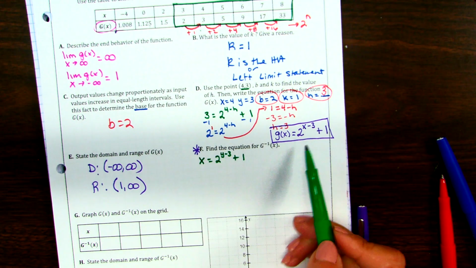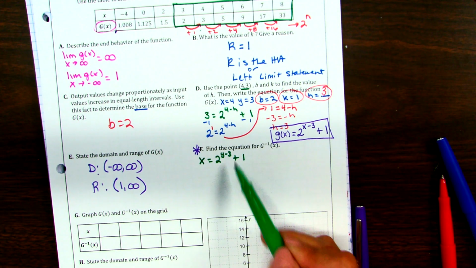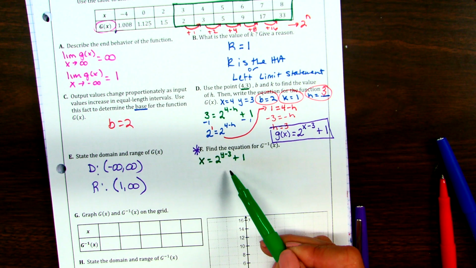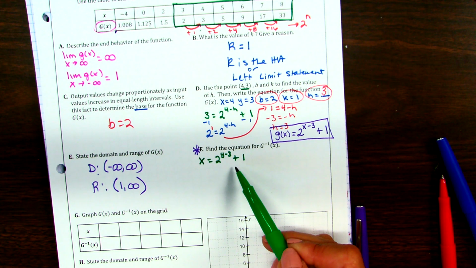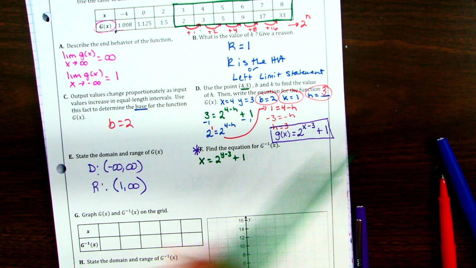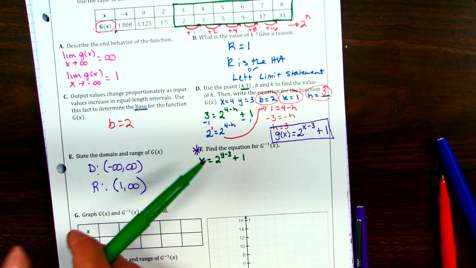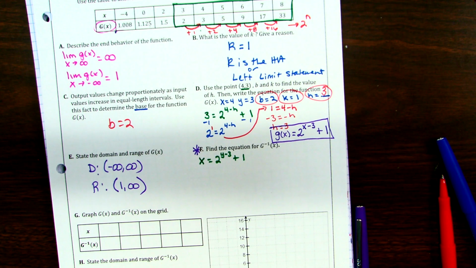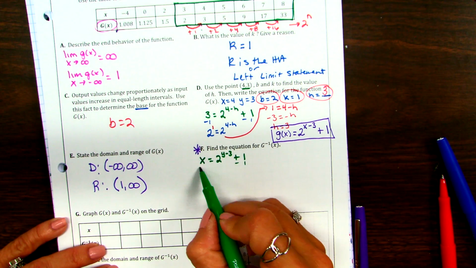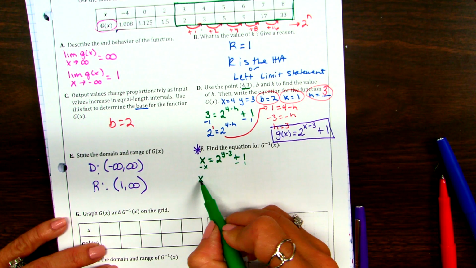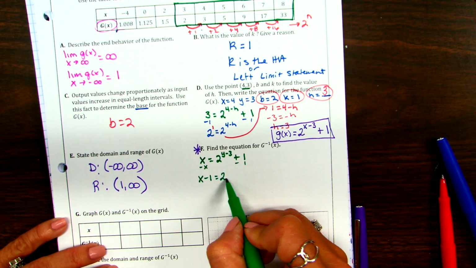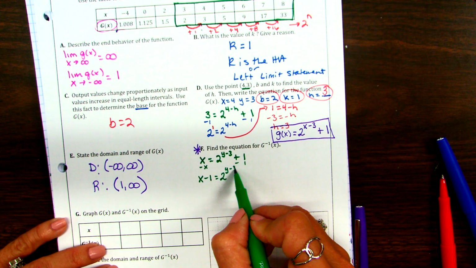Guys, the inverse of an exponential is a log. We are going to be turning this into a log equation. Before we can do that, just like the first step in part D was to get the base by itself, we want 2 to the y minus 3 isolated on one side before we can write it as a log. So we're going to subtract 1 from both sides. Okay, so I have x minus 1 equals 2 to the y minus 3.